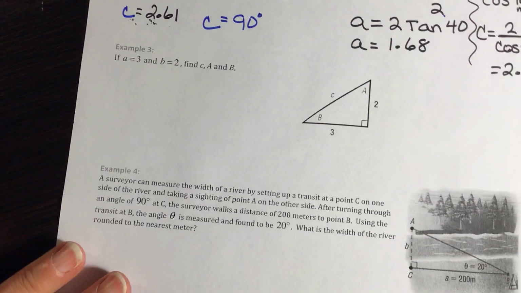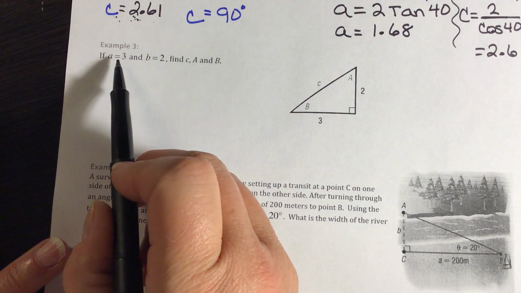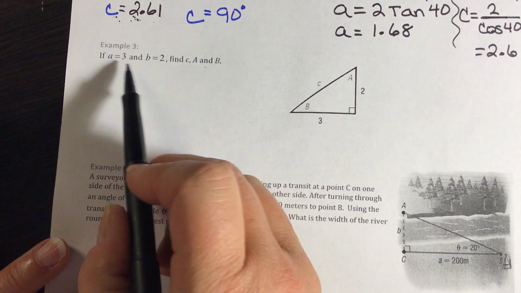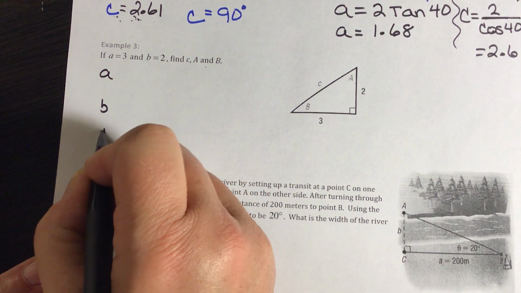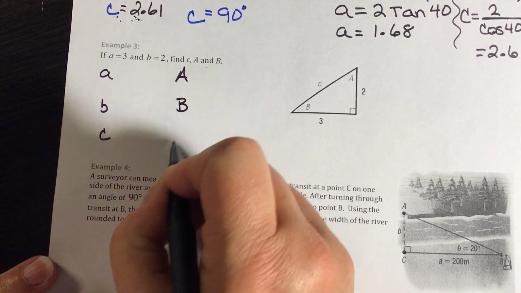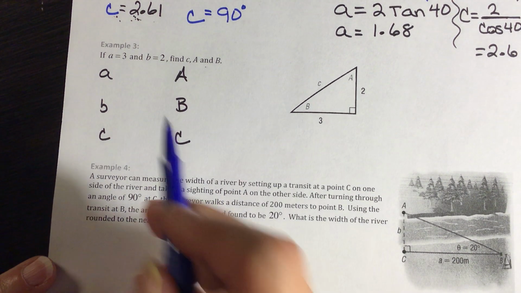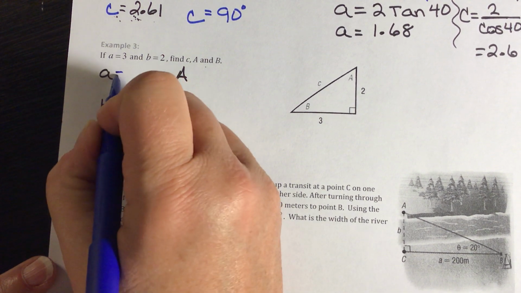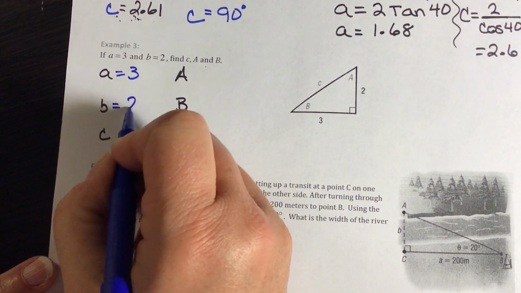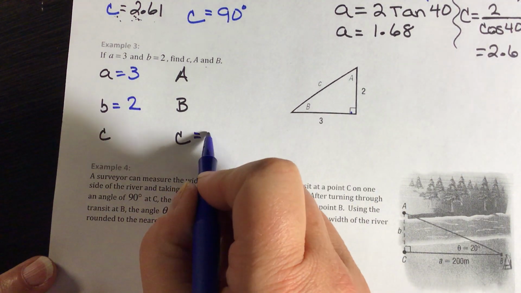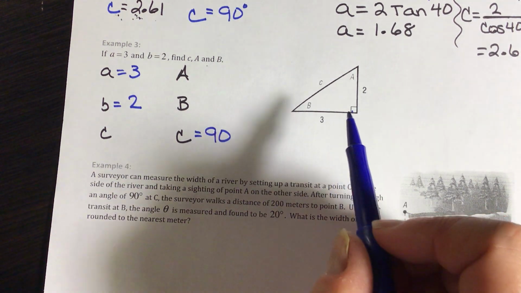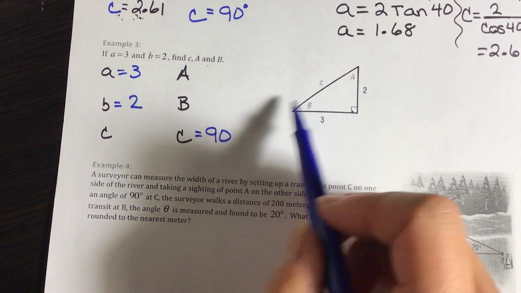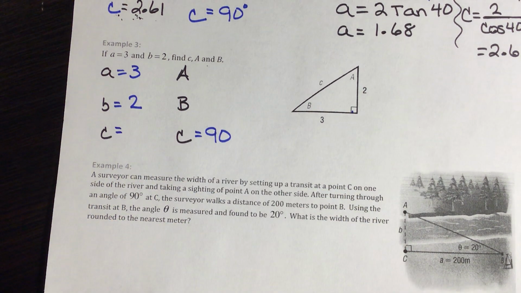So in example 3, I have 2 values here, and it says to find these 3. So I like to just set it up. I have 3 sides and 3 angles, and it says side A is 3, side B is 2, and then I always know that angle C is 90. All right, so now I need to find the length of side C and the angles for A and B.